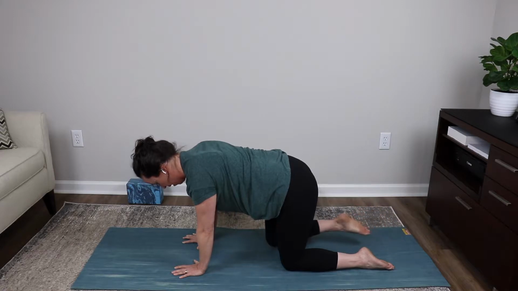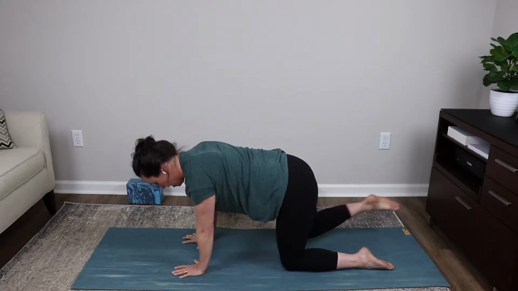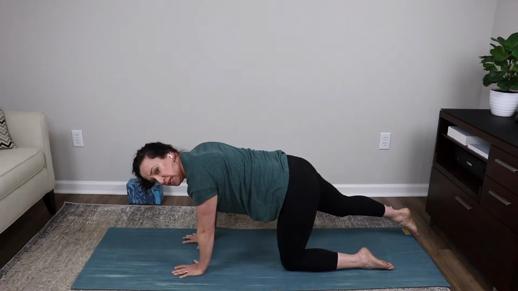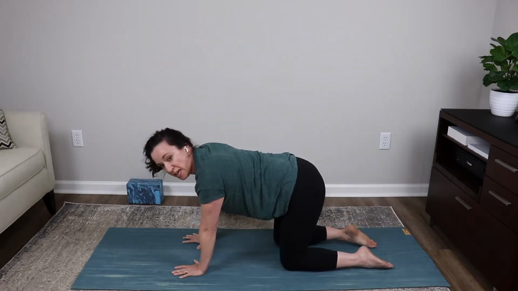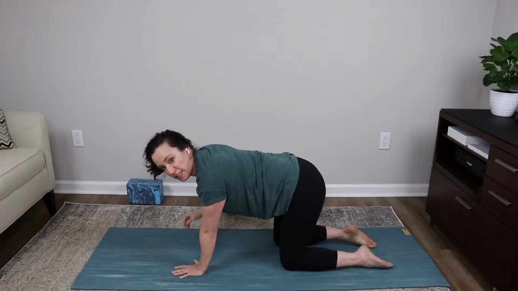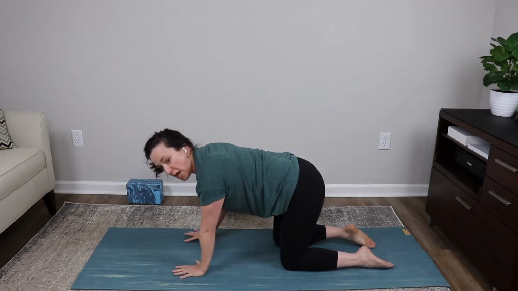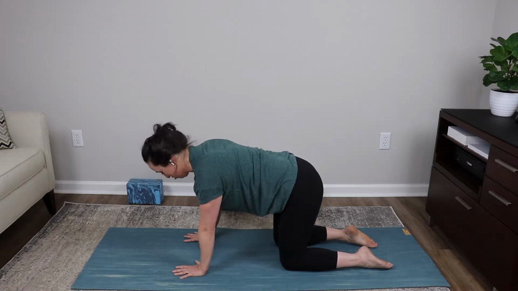Exhale, bring it back out. One more time. Inhale, lengthen it. Exhale, bring it back in. Drop it down. Maybe give your wrists a break if you need to for a second. Unload them. Feel free to. We got one more appendage to do, one more extremity.